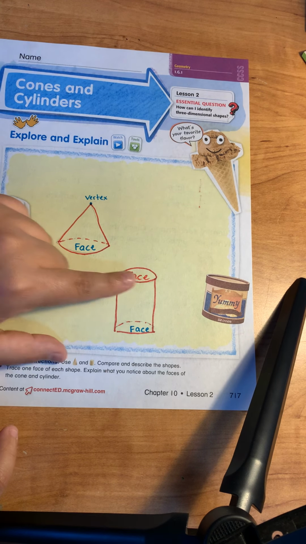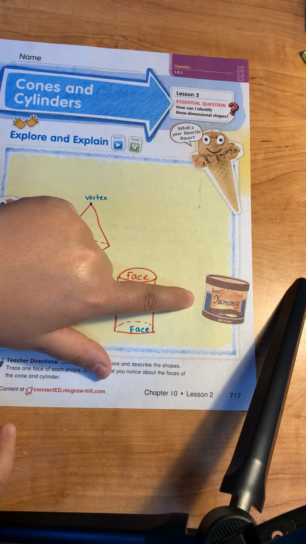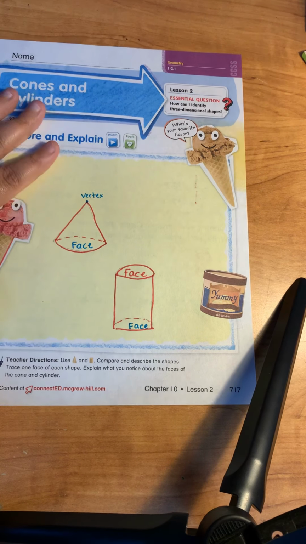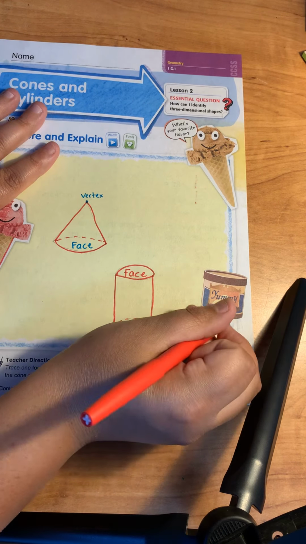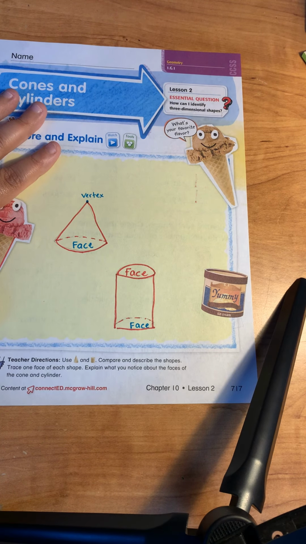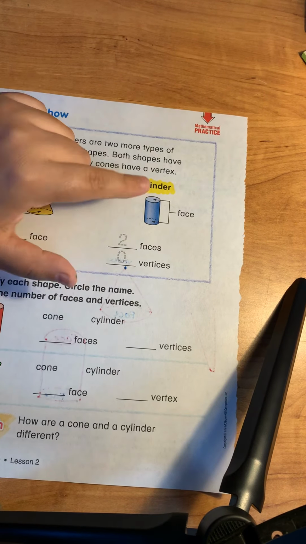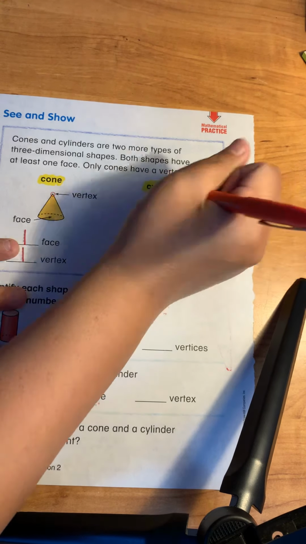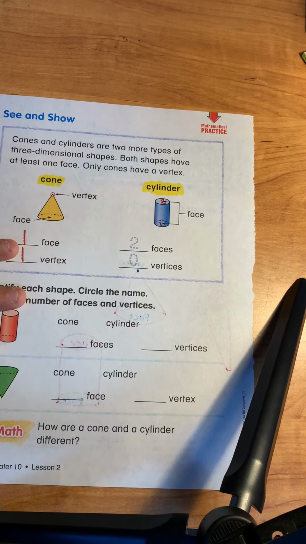So think about like an ice cream tub when you buy one from the grocery store. The lid is one face, and then the bottom part of the ice cream tub would be the other face of that cylinder. Okay? All right, so let's go ahead and go back. So here we have the cylinder. And so this cylinder has one face, two faces.